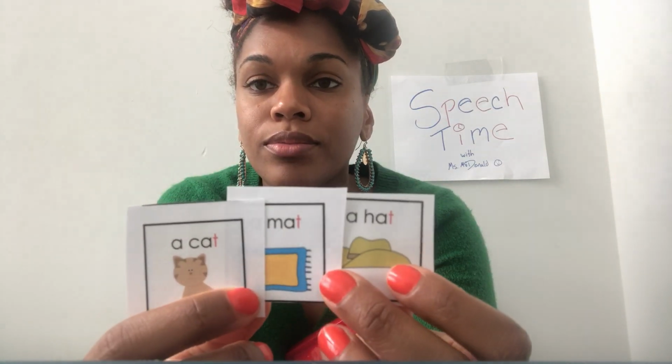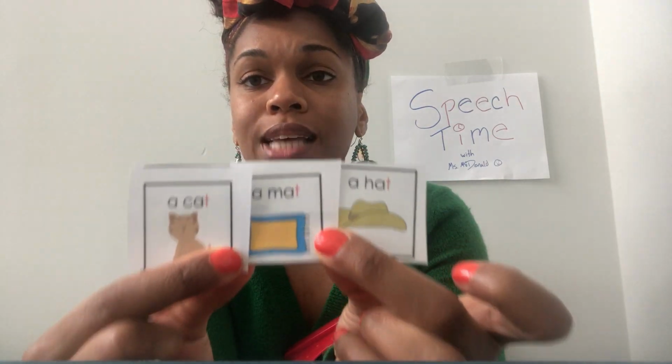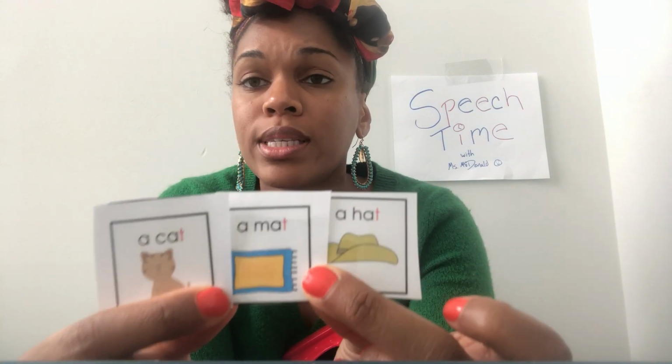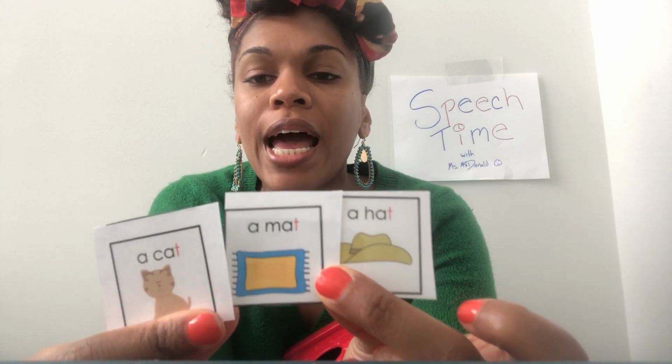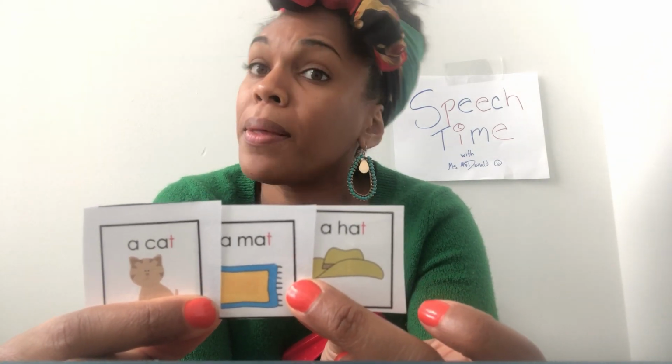Can you tell me what changed in each word? Was it the middle sound? Was it the beginning sound? Or was it the end sound? I want you to make sure you write on your paper what sound changed. What position was that letter in? Was it in the beginning? Was it in the middle? Or was it in the end? Look at the words that you've written and tell me what is different in each word. The first sound, the middle sound, or the last sound.